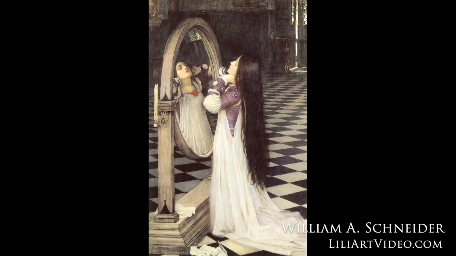Here we have Mariana. She is pining away, looking in the mirror at her fading beauty. The reason it's fading is because her dowry is gone and she can't be married. So on the floor are the love letters from her betrothed, who she will never marry. And it's just a rendering of that Tennyson poem. So let's look at this next painting.